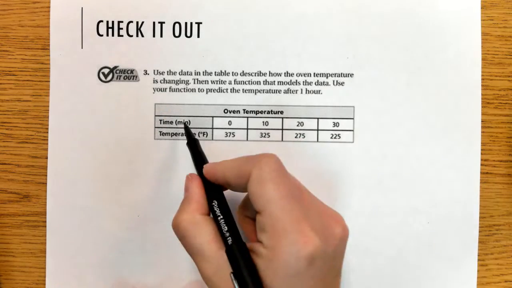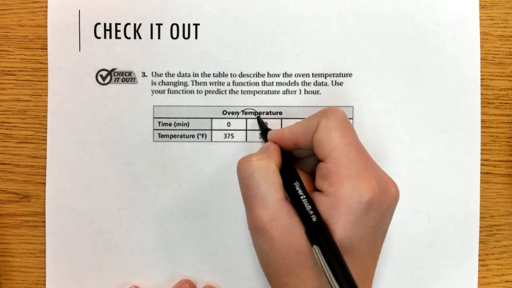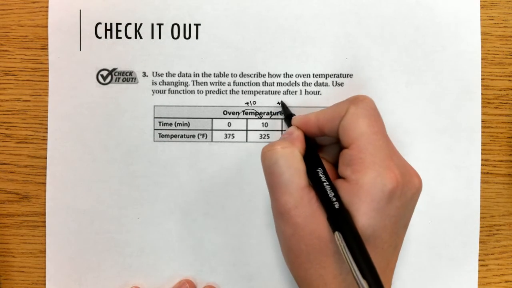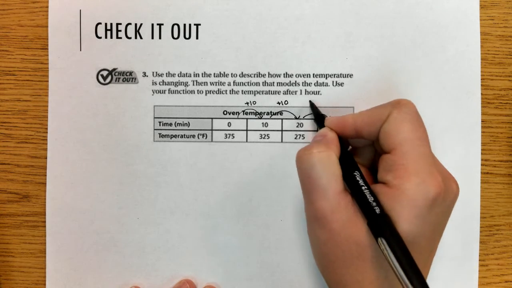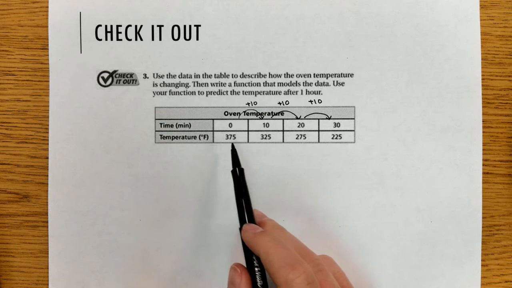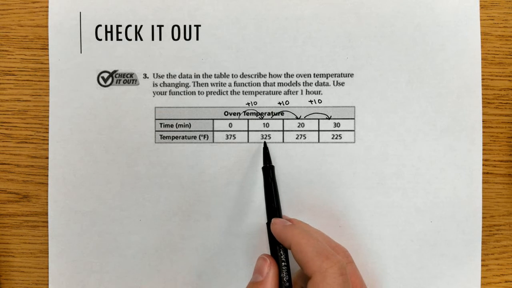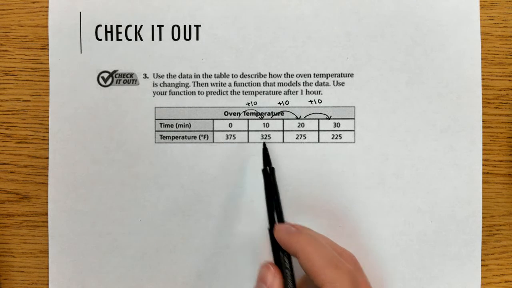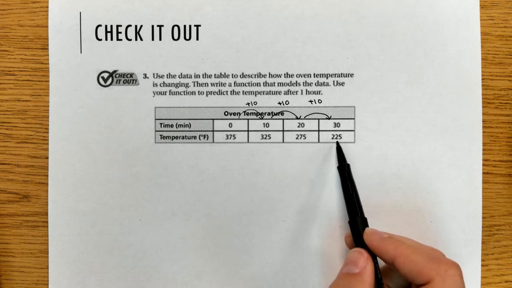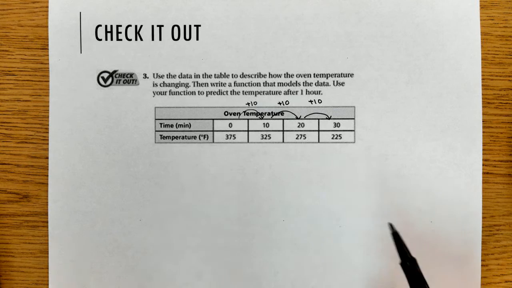So my time in minutes, going from 0 to 10, I add 10, 10 to 20, I add 10, 20 to 30, I add 10. Now, in the bottom here, 375 to 325, I'm subtracting 50. 325 to 275, subtracting 50. 275 to 225, I'm subtracting 50.